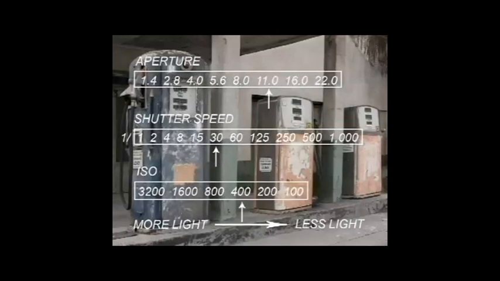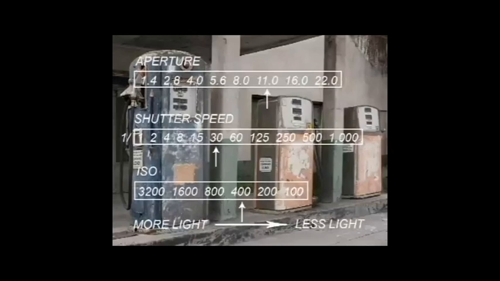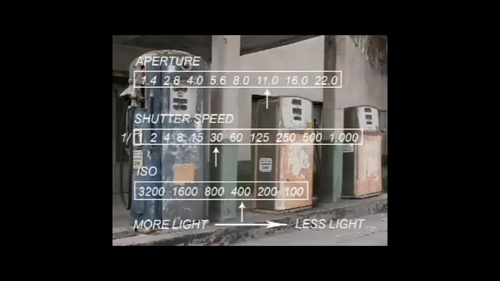This is also true if we add one stop of light. If we open the aperture one stop, you can see the image gets brighter. The amount of light has now doubled. Now let's put the aperture back to where it was. Now, we will move the shutter speed to the next slower setting. As you can see, the image looks just like it did when the aperture was opened one stop. The amount of light has doubled. Now let's put the shutter speed back where it was.